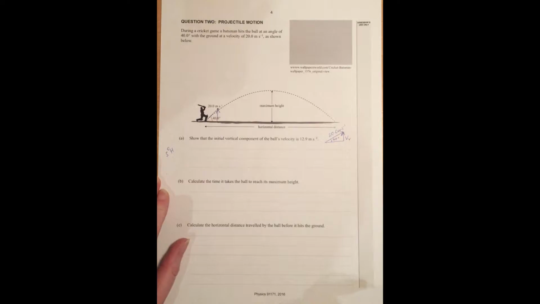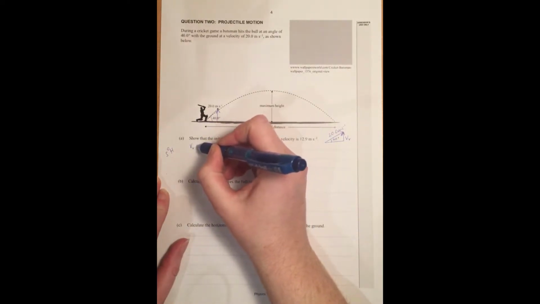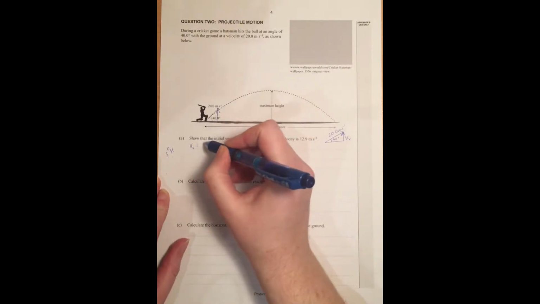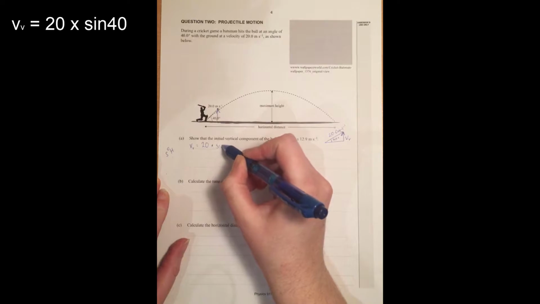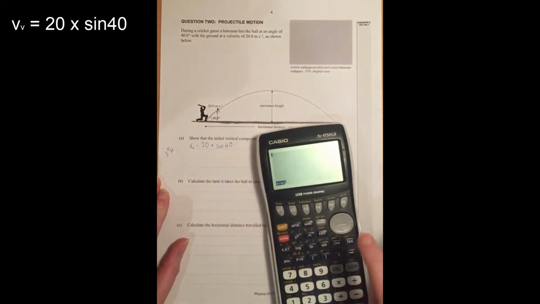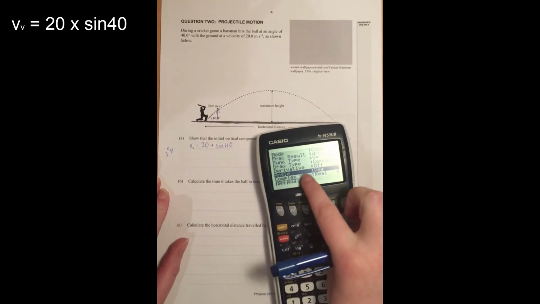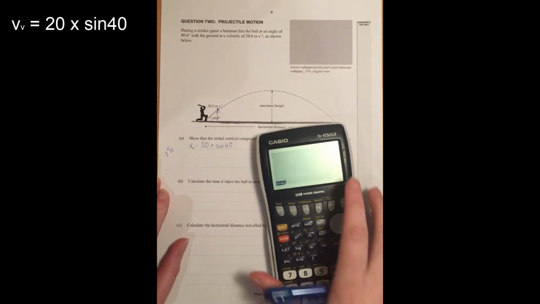So the vertical velocity is going to equal 20 meters per second times sine 40. Now when we do this in the calculator, please remember to check here your angle is set into degrees, not in radians.